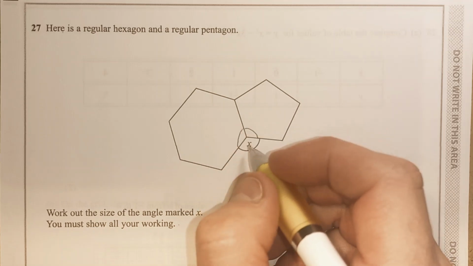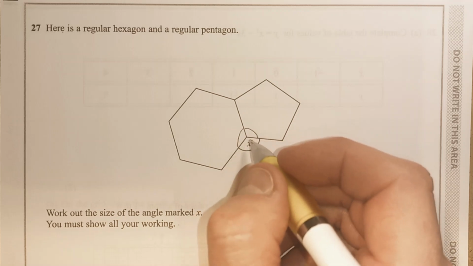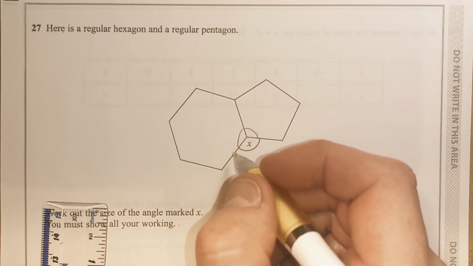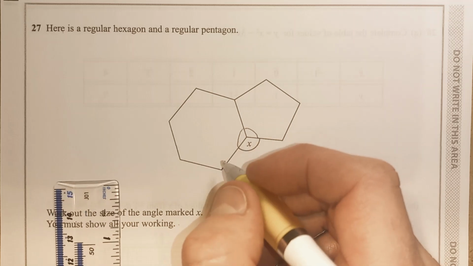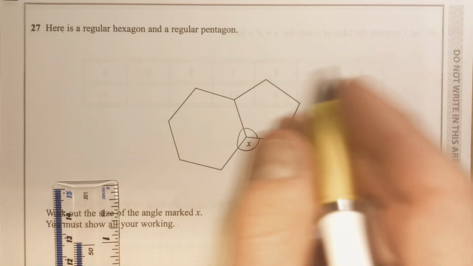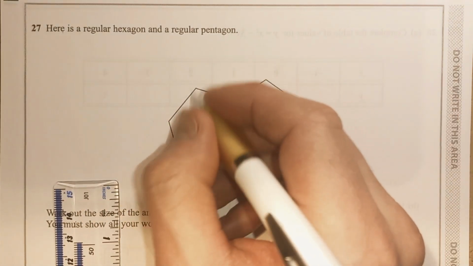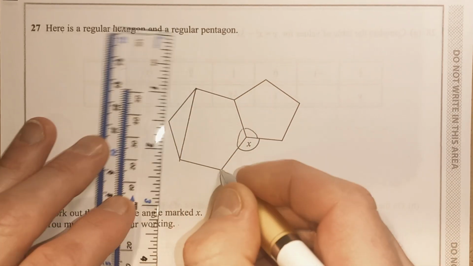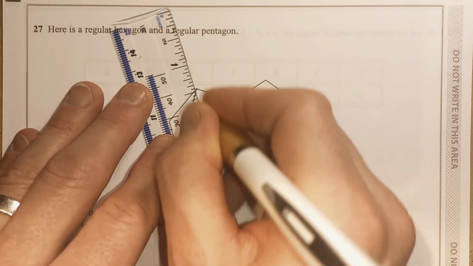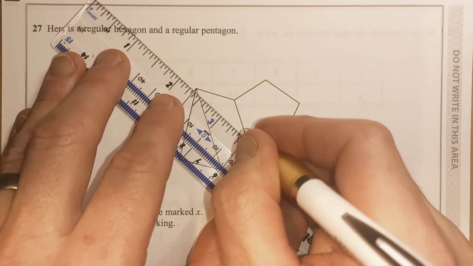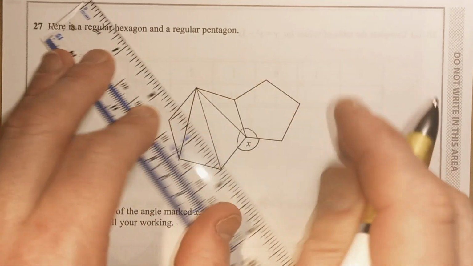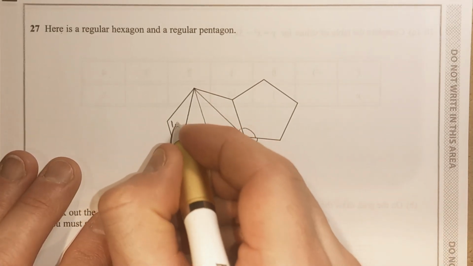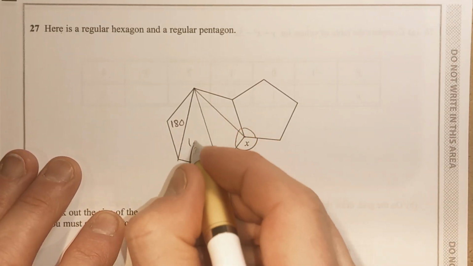The only small bit we need to do is, how can we work out what each of these are? Well, there are some handy formulas, but they're very easy to forget as well. So what I like to do is to just work it out. You don't need to remember the formula. What we can do is we can split our shapes into triangles. It doesn't matter how you do it. Let's split it up like that. Okay, and I know that in each triangle, the total of the angles is 180 degrees.